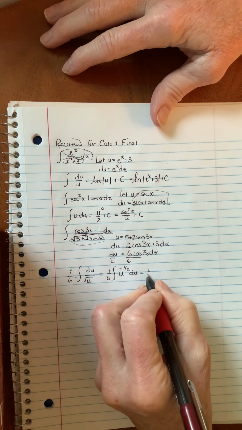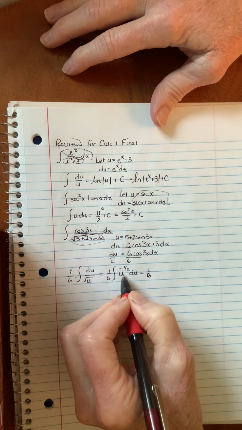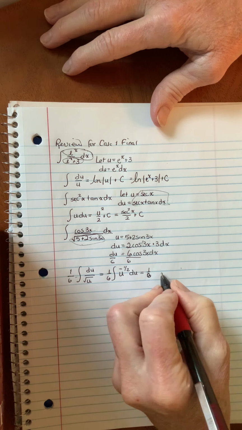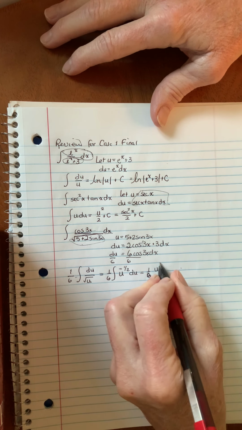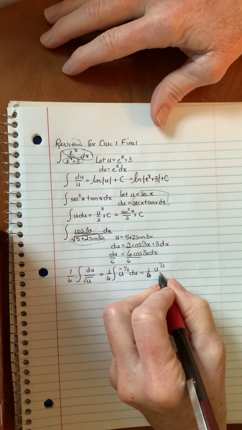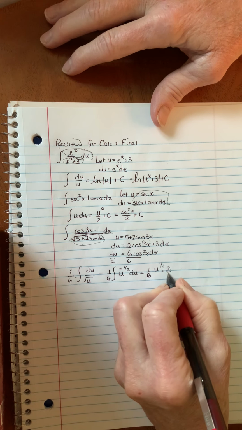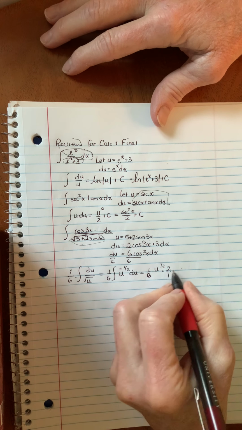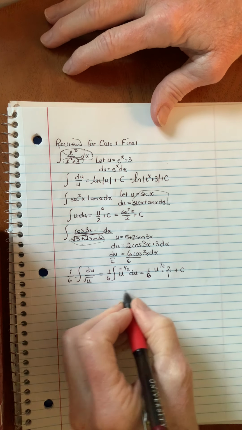So we've got 1/6, raise the power 1. So you've got u to the minus 1/2 plus 1, which is plus 1/2. Divide by the new power. So dividing by 1/2 is just exactly the same thing as multiplying by 2, multiplying by the reciprocal, and then adding c.